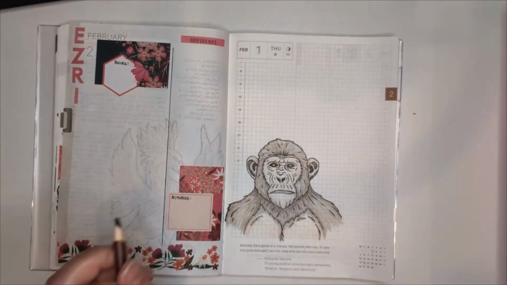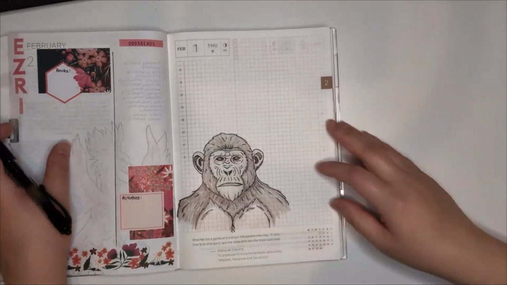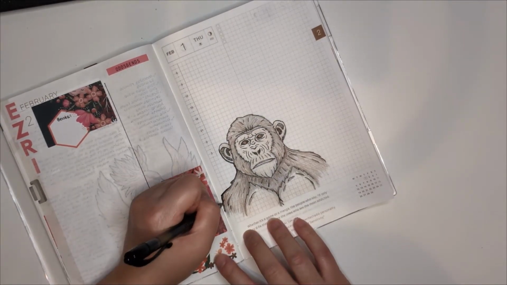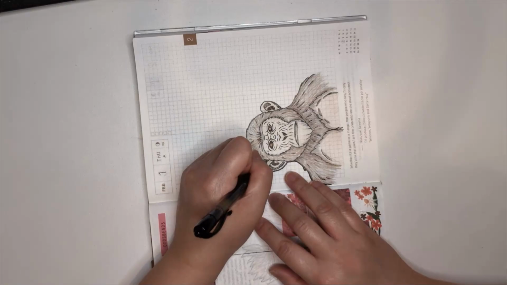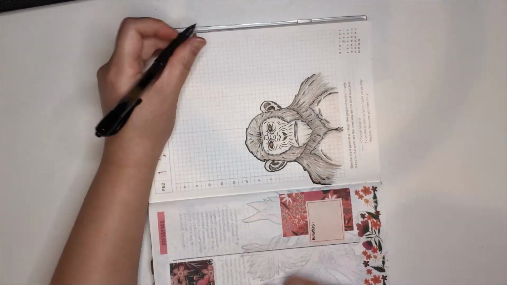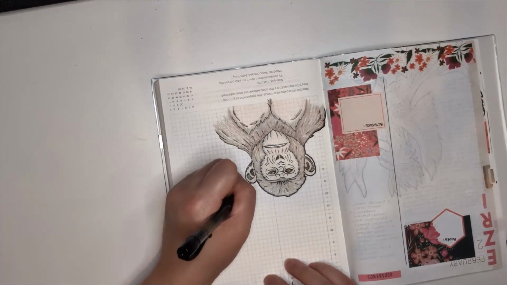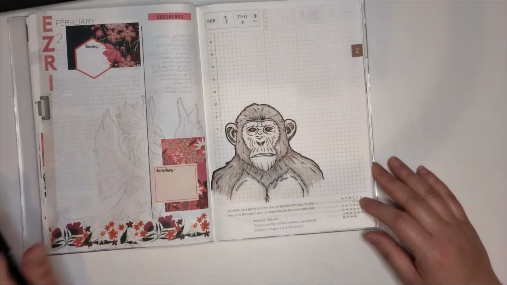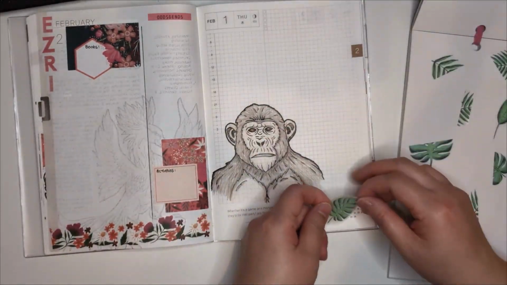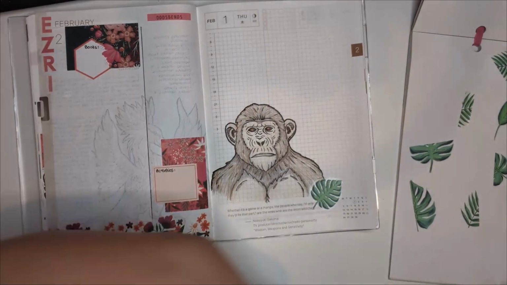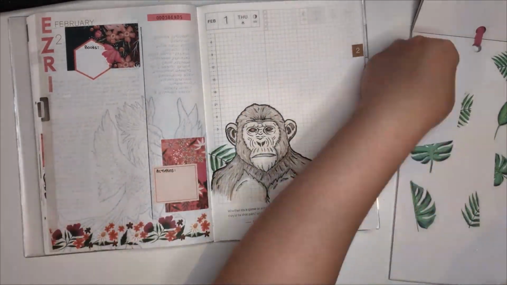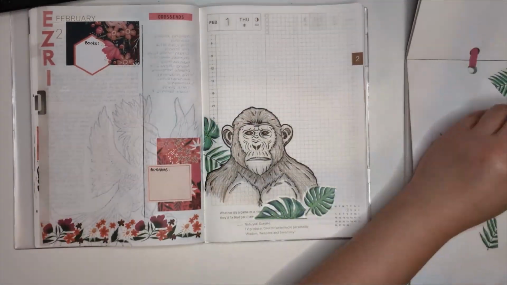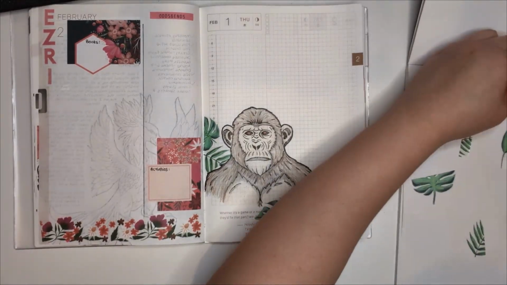For the eyes, I'm just using two colors, a brown and an orange. Before I continue with the stickers, I'm going to draw a thicker line around the ape so that it stands out more. Now for the stickering part, I'm going to use some leftover Monstera leaf stickers and place them around the ape. Since it's the jungle, I'm not too worried about the placement or direction of the leaves. Later, I do move around some stickers just to cover up some obvious white space.